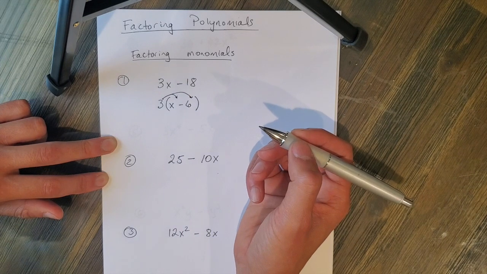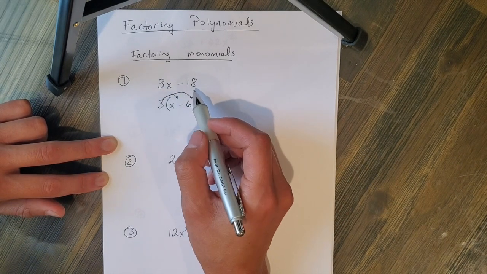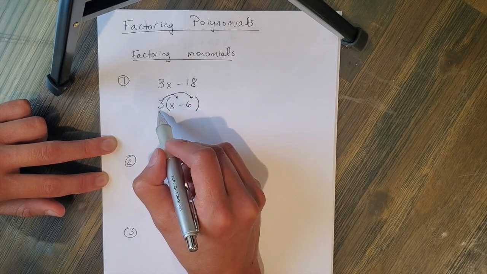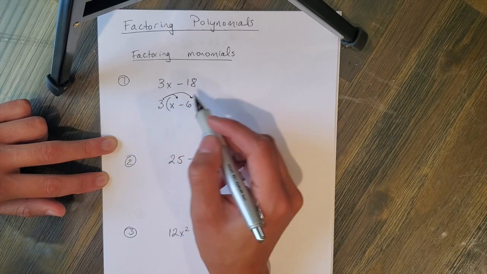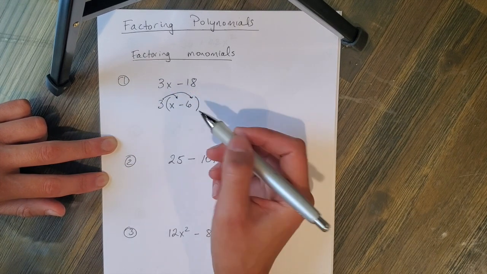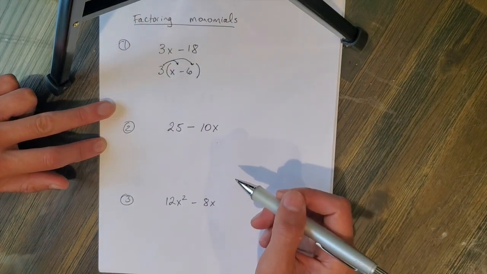So we just undistributed this polynomial. Or in other words, we just factored this polynomial, okay? We factored out the monomial. The monomial here is 3. If I were to distribute this, 3 times x, I get 3x, and then 3 times negative 6 is negative 18. So I get the expression above. Let's do the next one here.